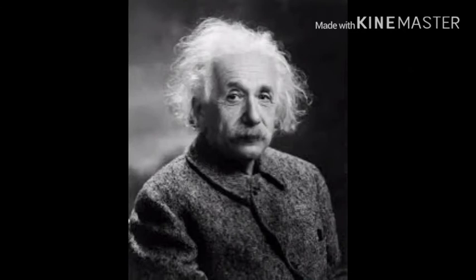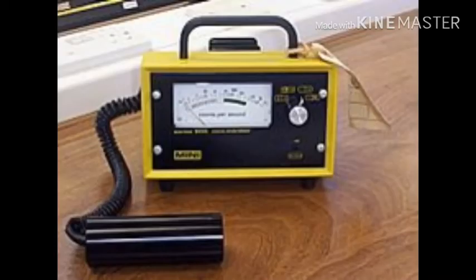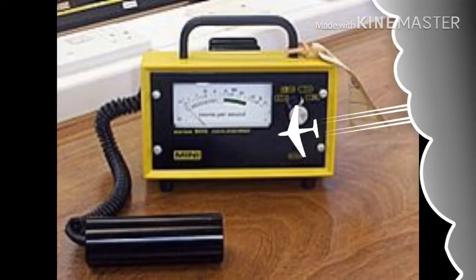In 1905, Albert Einstein published the famous equation E equals mc2. In 1908, Hans Geiger developed an electrical device to click when hit with alpha particles.